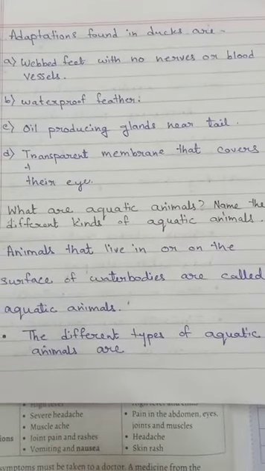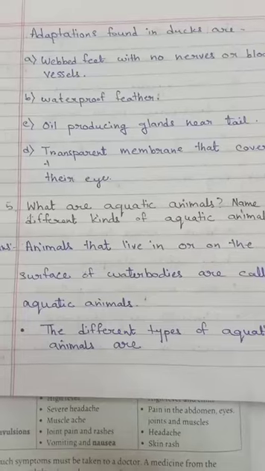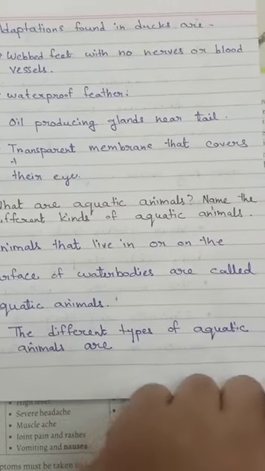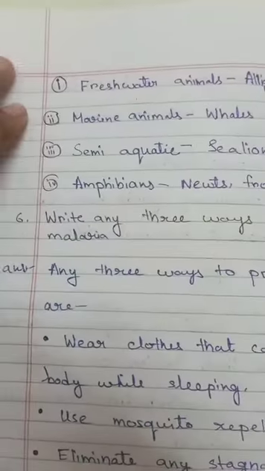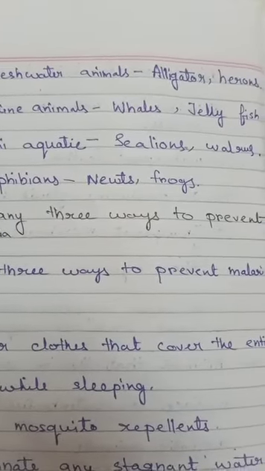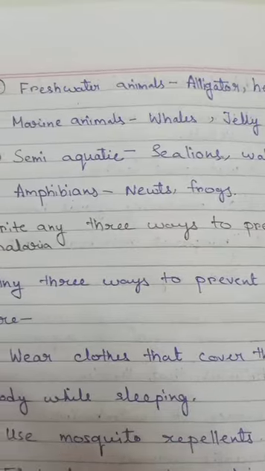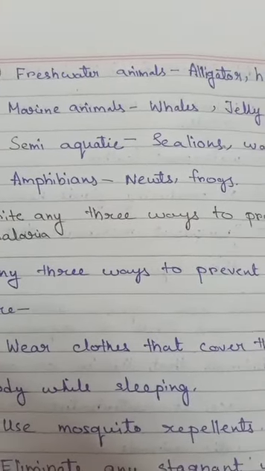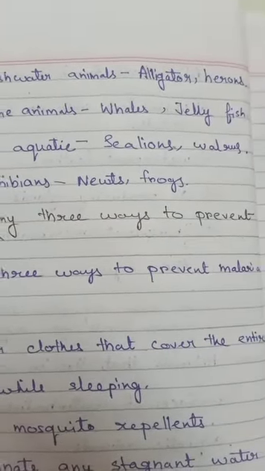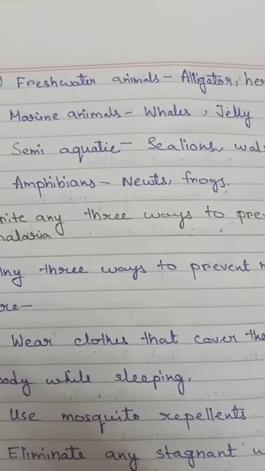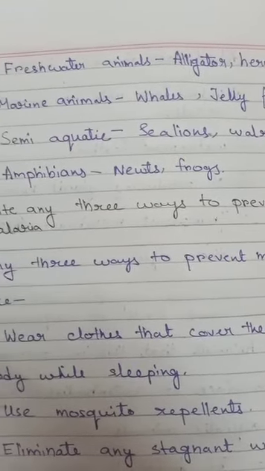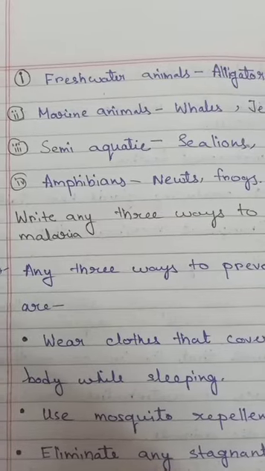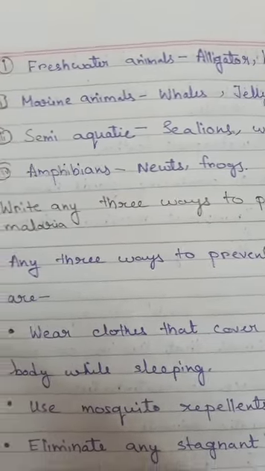The different types of aquatic animals are freshwater animals, alligator, herons. Marine animals, whales, jellyfish. Semi-aquatic, sea lions, walrus. Amphibians, newts, frogs.